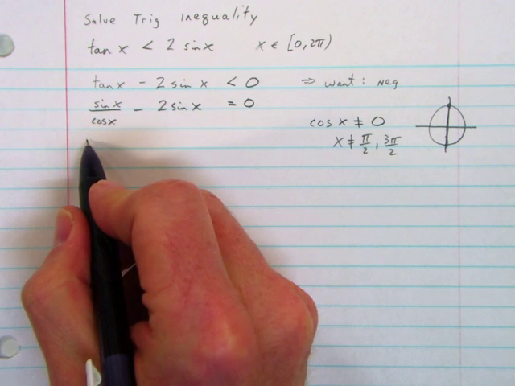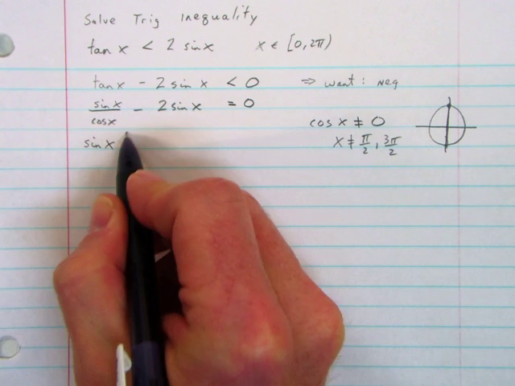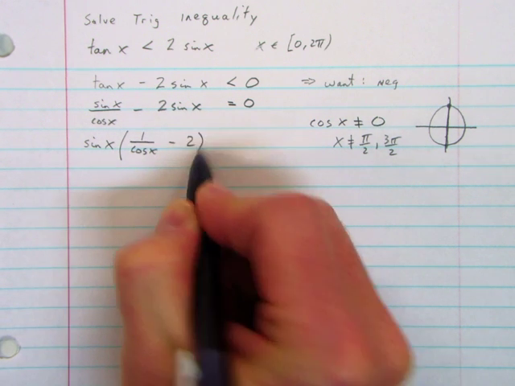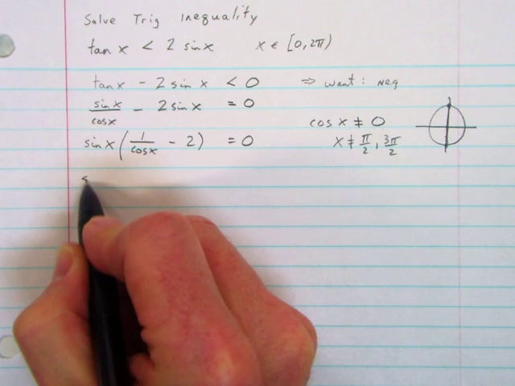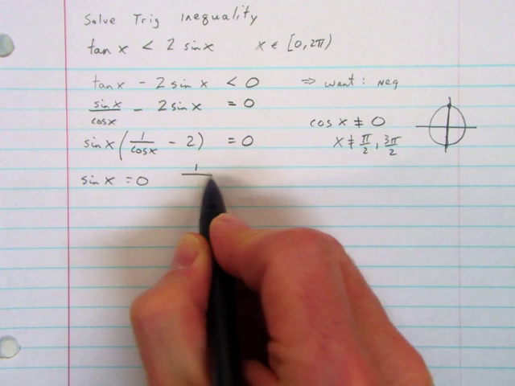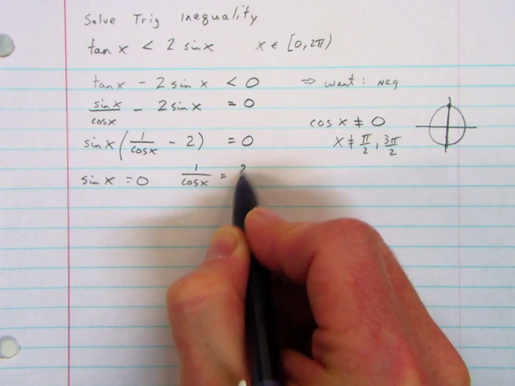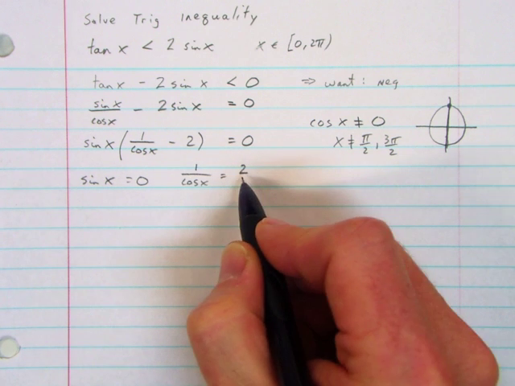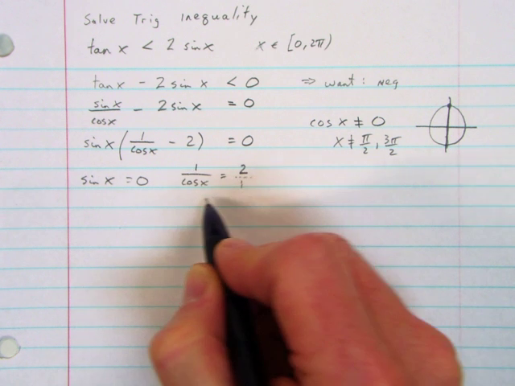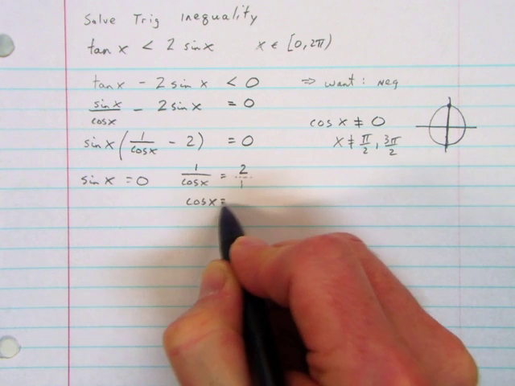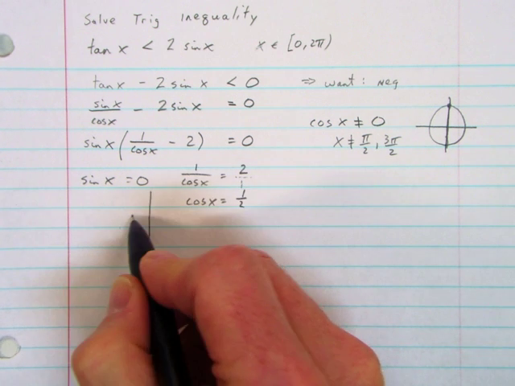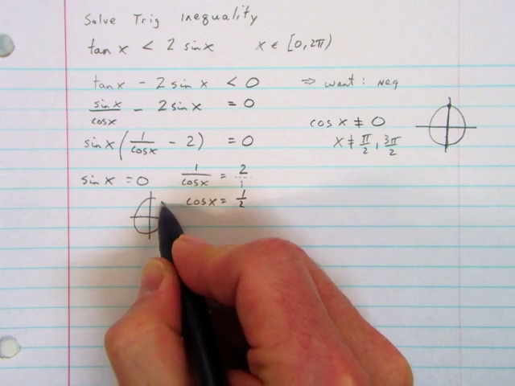We see that we have a sine x in both of those, so we'll factor that out. Sine x times 1 over cosine x minus 2 equals 0. Set them equal to 0, so we have sine x equals 0, and then 1 over cosine x equals 2. Just move that 2 over. Now remember, this is 2 over 1. When we have two fractions that are equal, their reciprocals are equal as long as they're not 0. So cosine x equals 1/2.